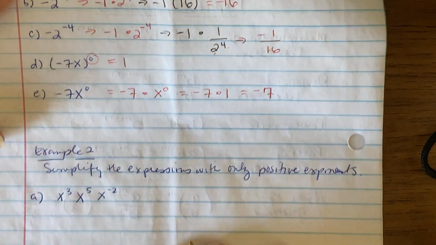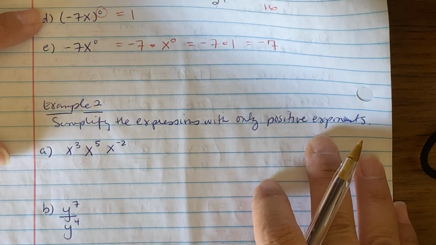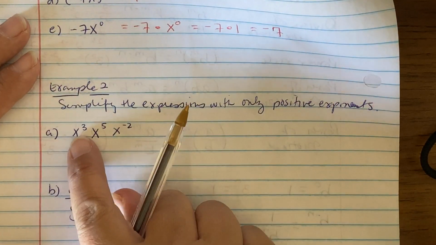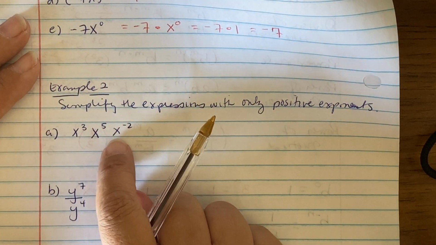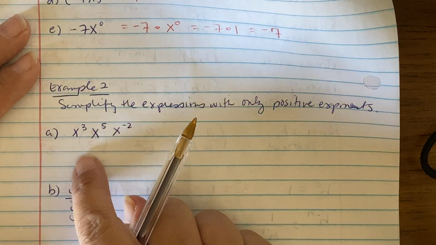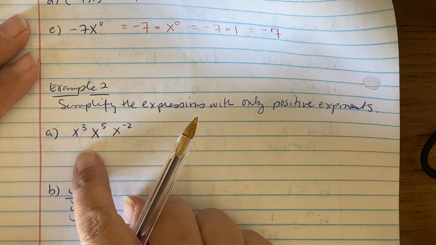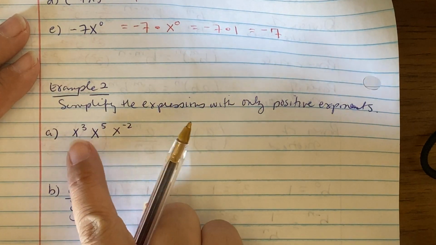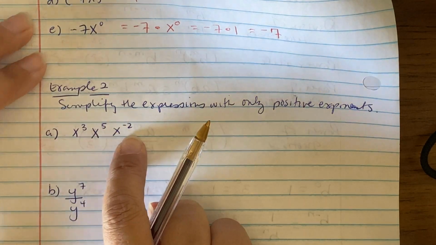Example 2. Simplify the expressions with only positive exponents. On A, it says x cubed times x to the 5th times x to the negative 2nd. Remember, these are the rules of exponents. The bases are all the same and they're being multiplied together, so you are adding your exponents.